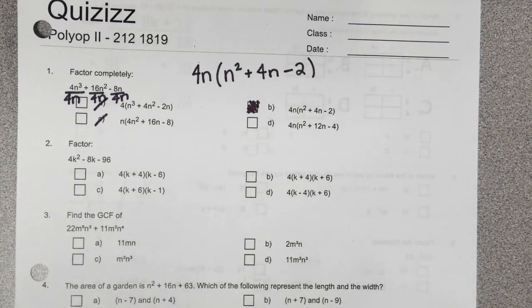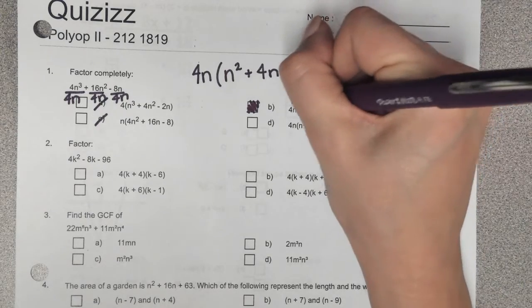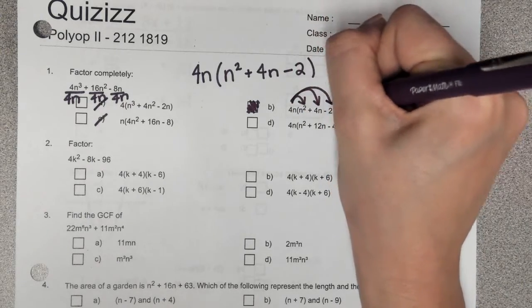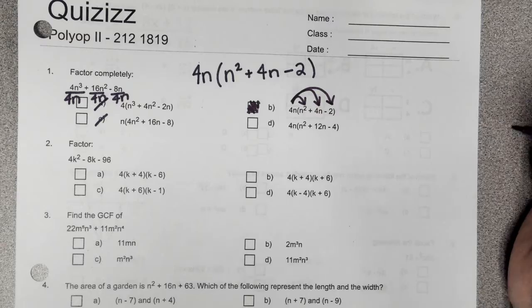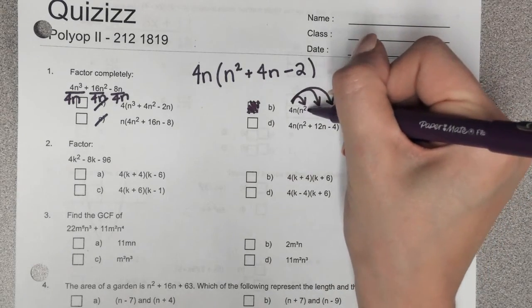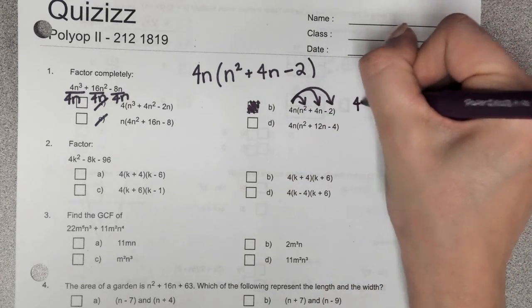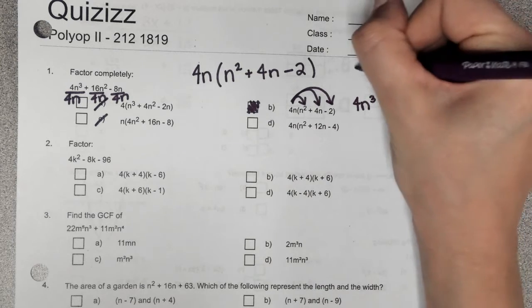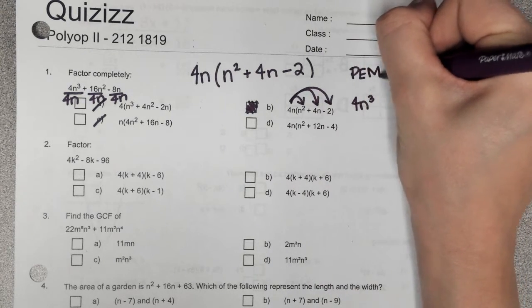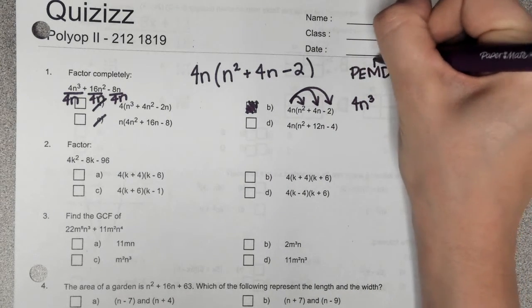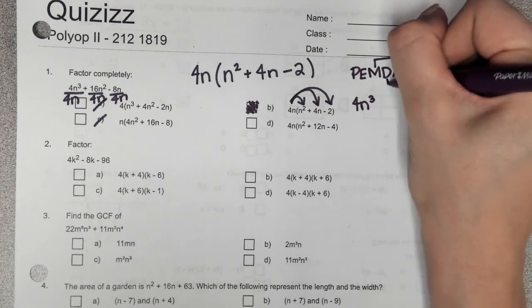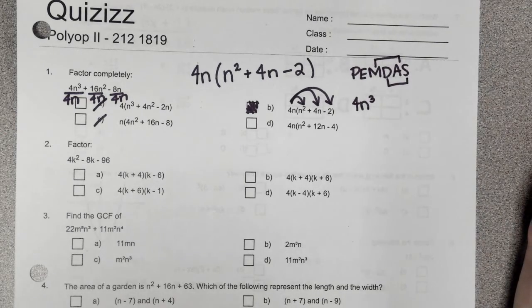You can always check your answer by multiplying this back out. A lot of you are very strong with multiplying. So if you were to multiply this out, 4n times n squared gives you 4n cubed. Remember PEMDAS. When you multiply, you add the exponents. When you divide, you subtract the exponents.